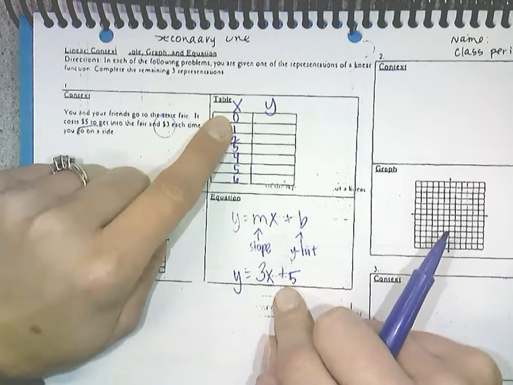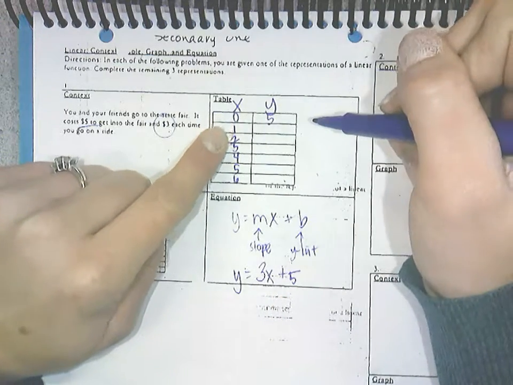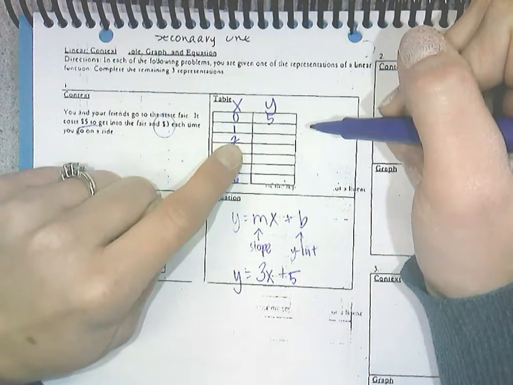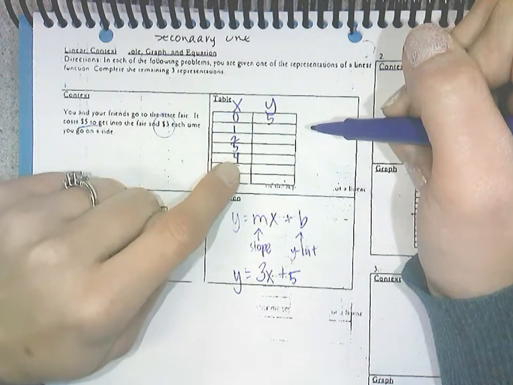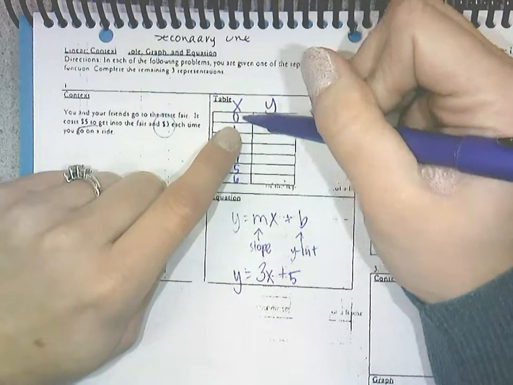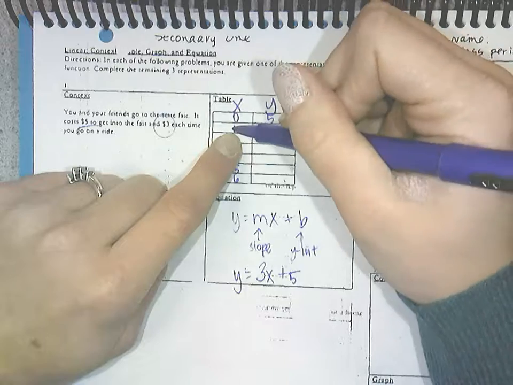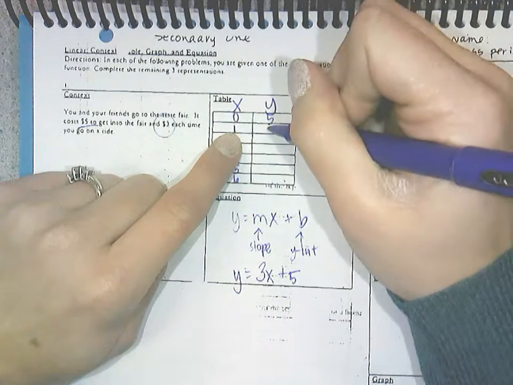So if I don't go on any rides, then I only have to pay $5 to get in. But remember, each time I go on one ride or an additional ride, I have to pay $3 per additional ride we go on. So I've paid $5 to go on 0 rides. After I've gone on one ride, I need to add $3 more because I've paid for one of these rides.